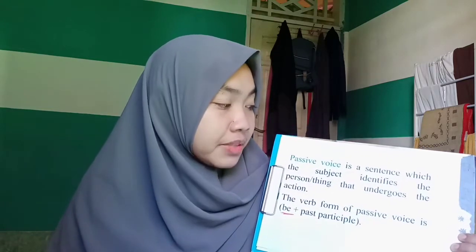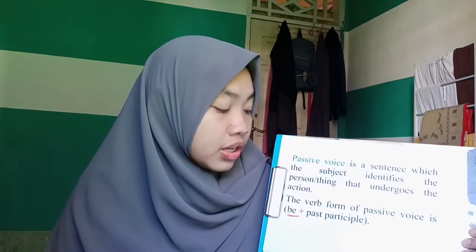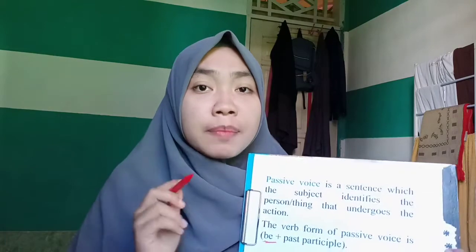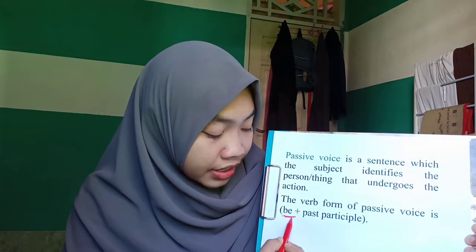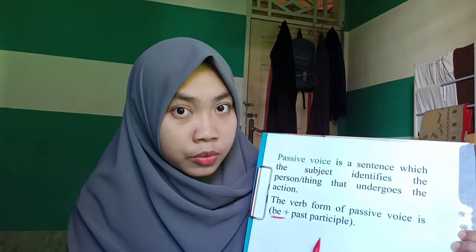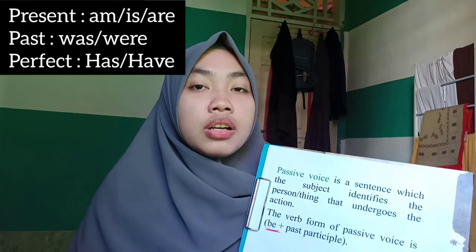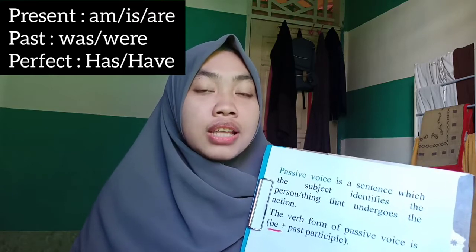So next is passive voice. What is passive voice? Passive voice is a sentence in which the subject identifies the person or the thing that undergoes the action. So the verb form of passive voice is be plus past participle. You have to remember, and underline, that the be here is not the be of the past participle, but the be here is based on the sentence. For example, if the sentence is present, the be that we have to use is is, am, or are.